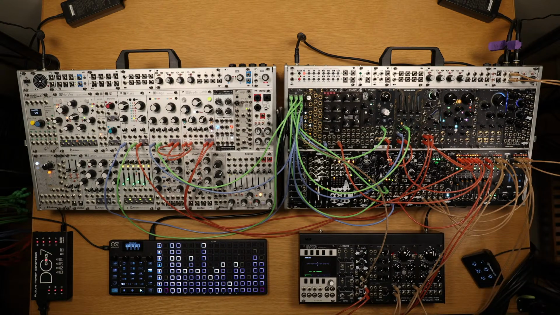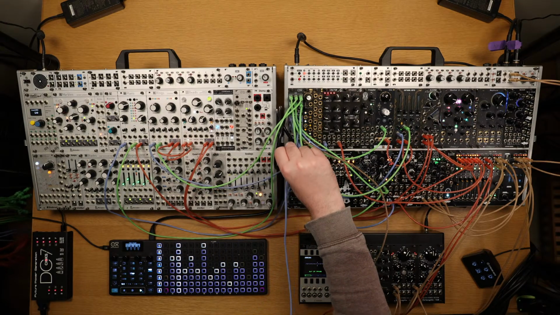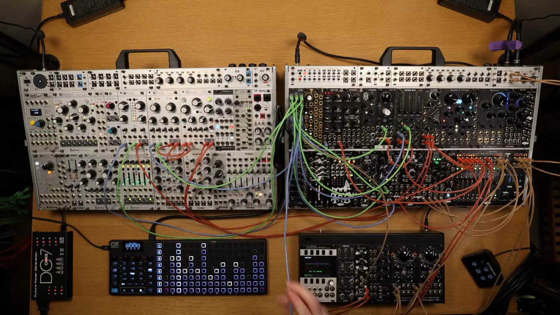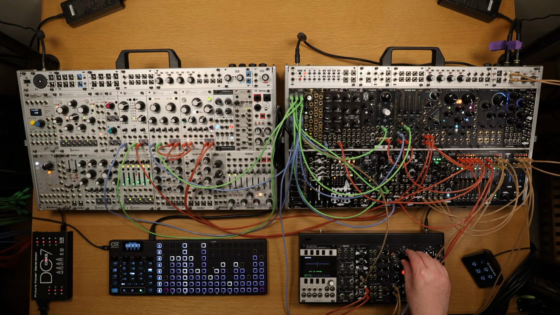And I guess we'll need to clock this also. So I'm going to send the clock output of the OXI into the sync input. We'll go fully wet because we're using it as a send effect.